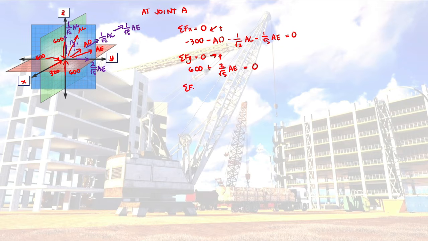Then summation of forces Z is equal to 0, upward positive. So we have negative 600 plus 600. Then we have positive 1 over square root of 2 AC. Then what else? Wala na. So this is equal to 0 already. As you can see here, magka-cancel out ito kasi 600 plus negative 600 plus 600 is 0. So, ang AC natin would be equal to 0.